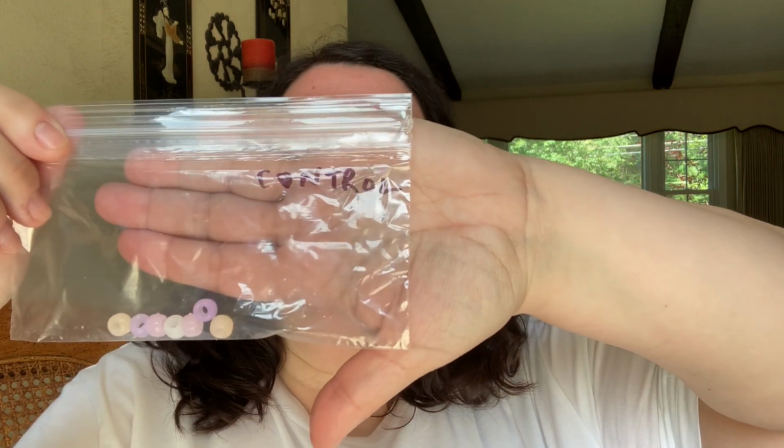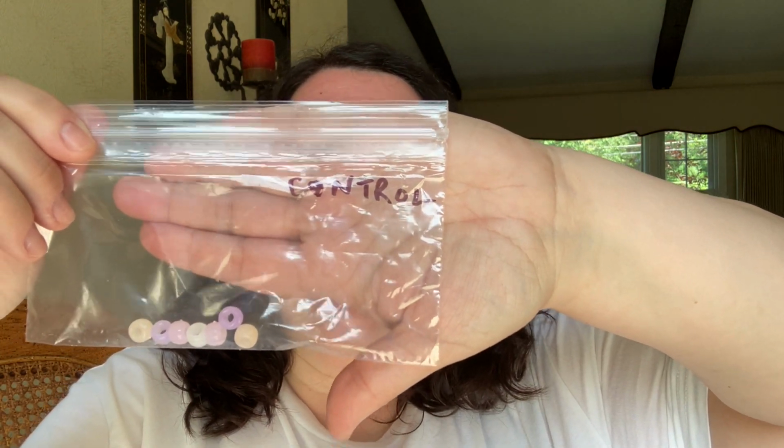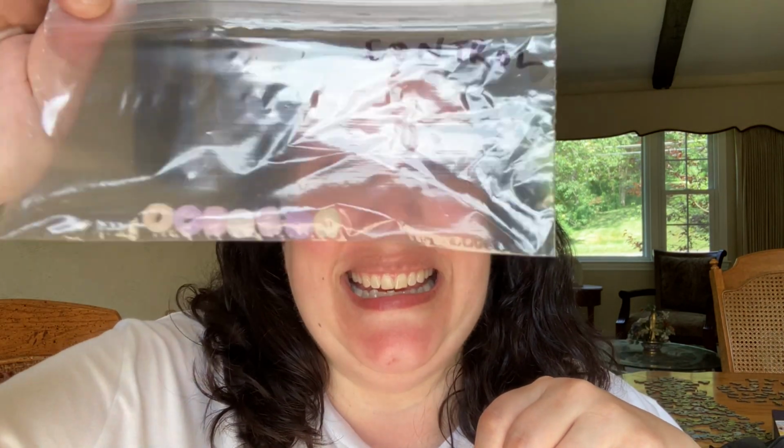So I also labeled a second baggie, control, put my hand behind it so you can see it. And again, this is the baggie that we don't want to put any suntan lotion on. All you're going to do is put the beads in and seal it up, and you're done.